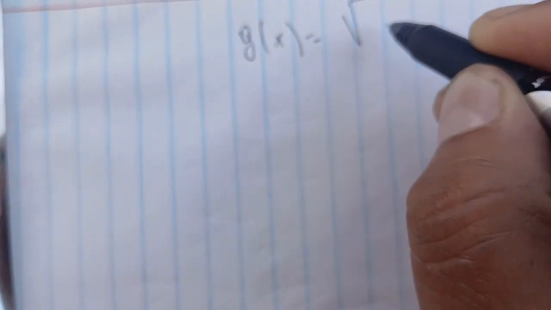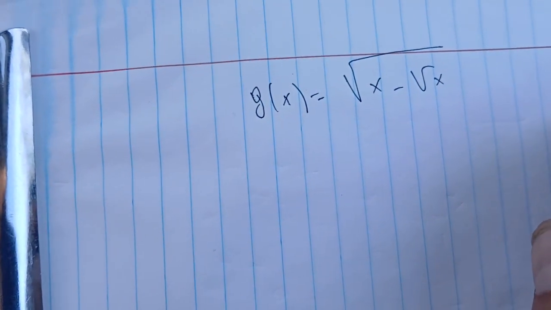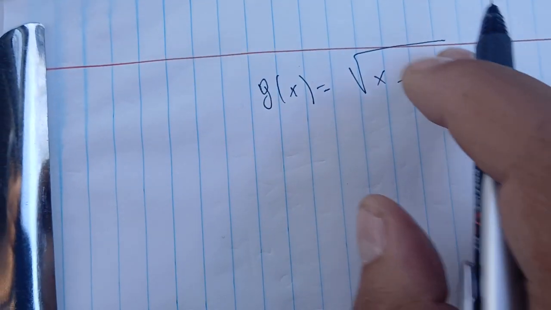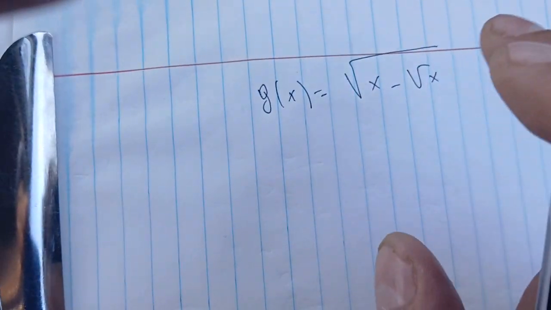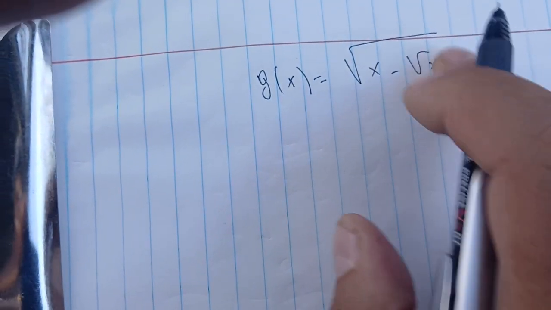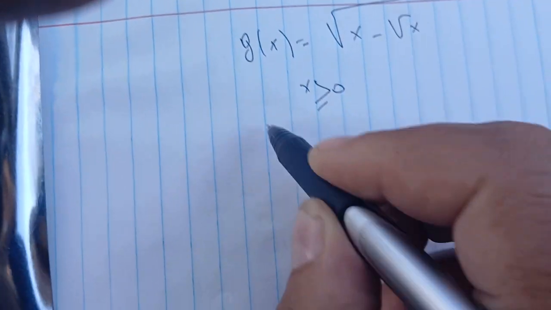Now let's consider the following function given by g of x is square root of x minus square root of x. We first find the domain of definition. So we said we need to have everything inside the square root to be positive. But we need to start with this first square root. This first condition gives us this one.